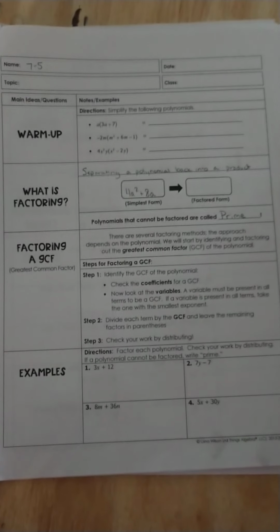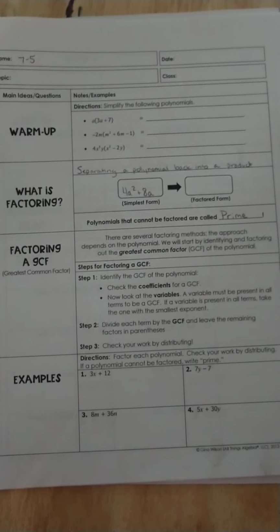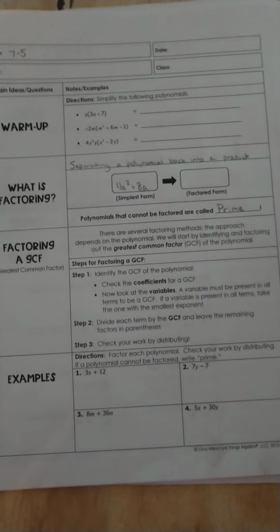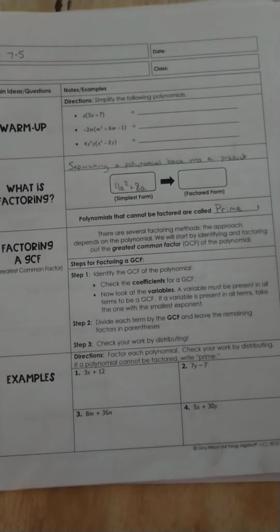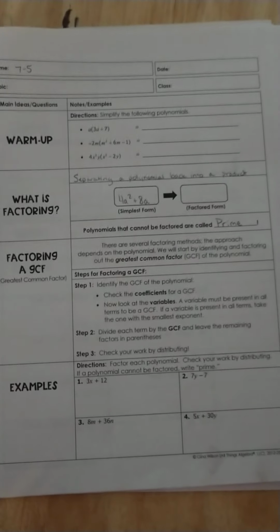Hey guys, we are doing 7-5 notes today. This is going to be a 2-day lesson, and on my notes, I'm going to have a part that separates it for you. I think I'm going to go ahead and do the whole lesson in one video instead of trying to split it up. But that way, if you watch it, you'll know where to split it. So we are starting into factoring today.